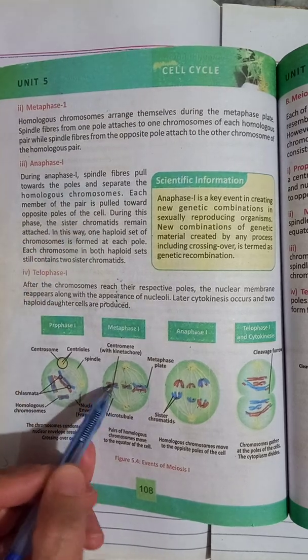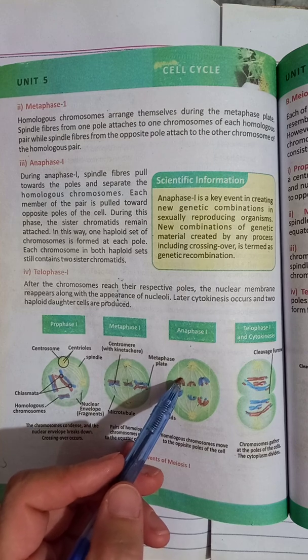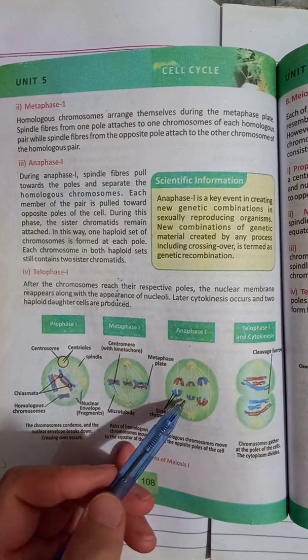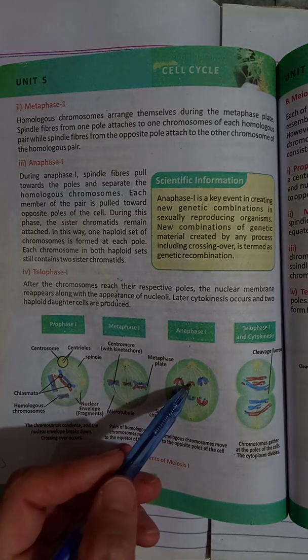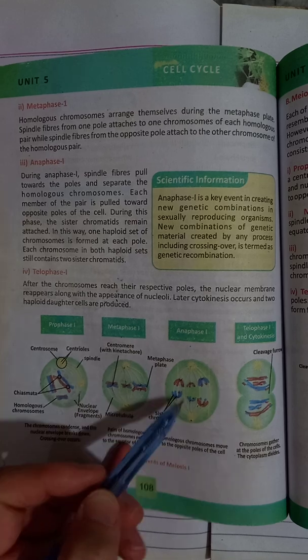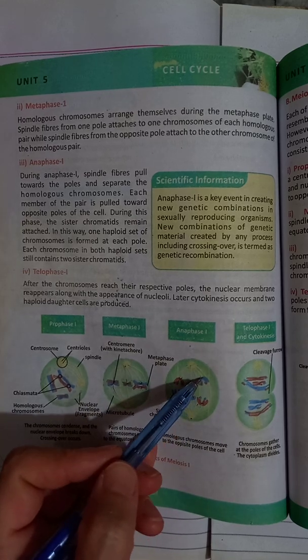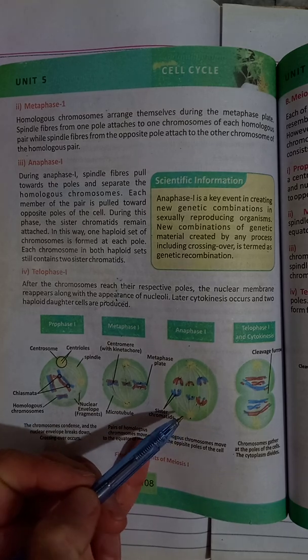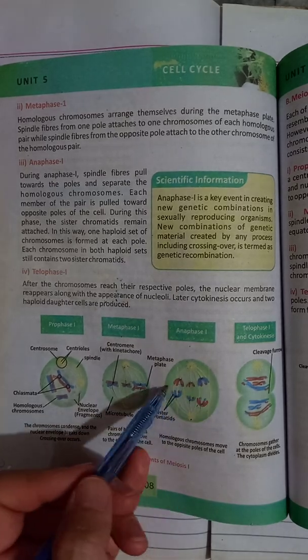Look here to this one pair. The red chromosome is pulled toward one pole. The blue one is pulled toward the other pole. Similarly, in this pair also, one chromosome pulled toward one pole, the other chromosome pulled toward the opposite pole. In this pair also, one chromosome is pulled toward one pole and the other chromosome is pulled toward the other pole, making the center free.